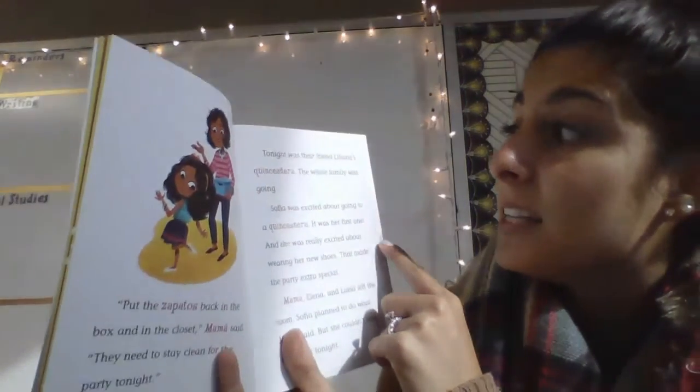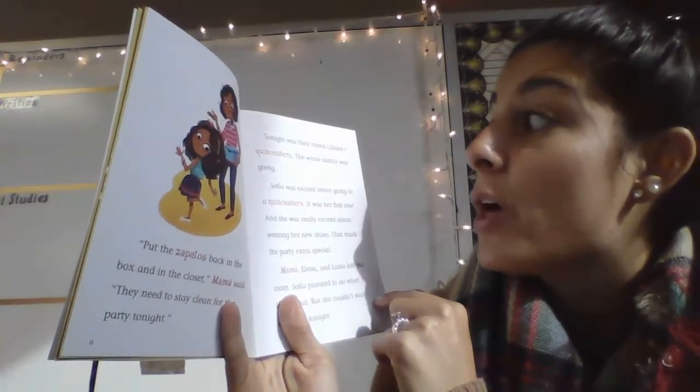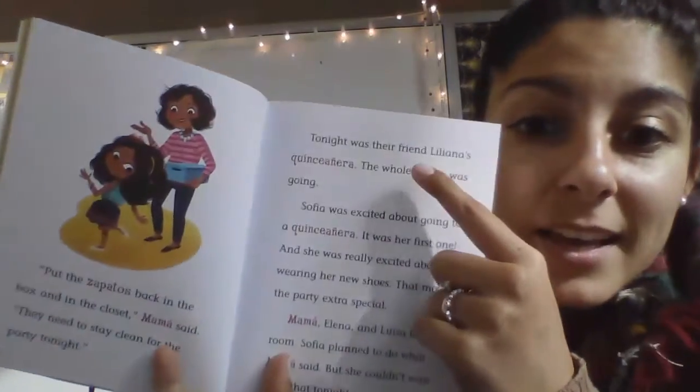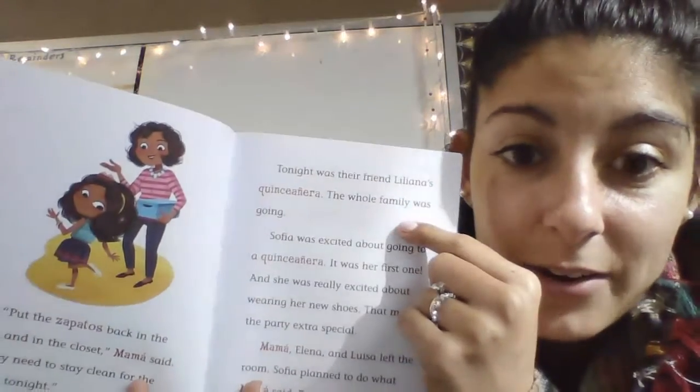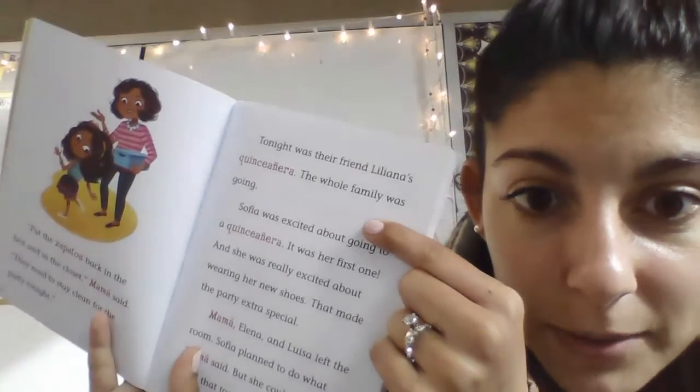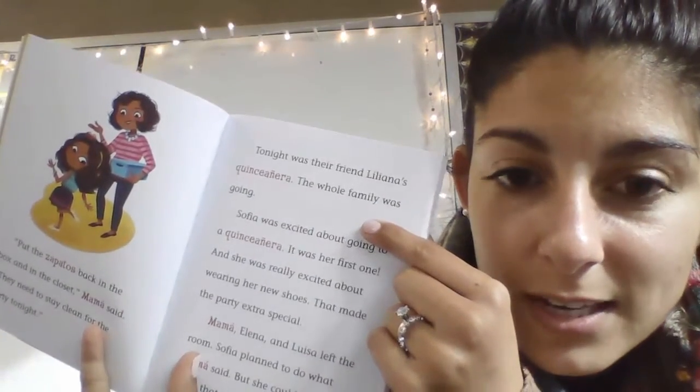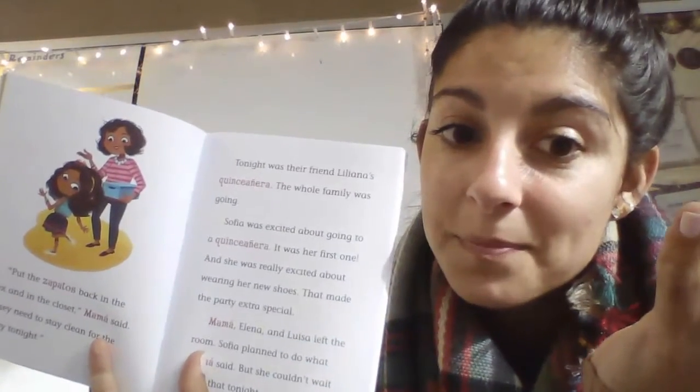Tonight was their friend Liliana's quinceañera. The whole family was going. And I read this part like a narrator because nobody's talking. There's no talking marks or quotation marks. So that tells me I'm just the narrator.